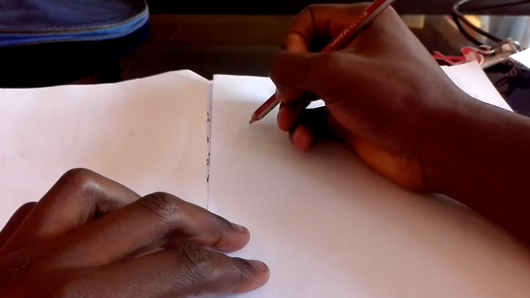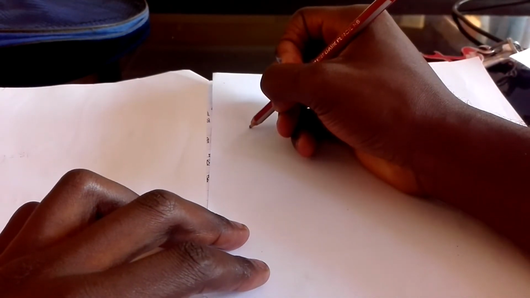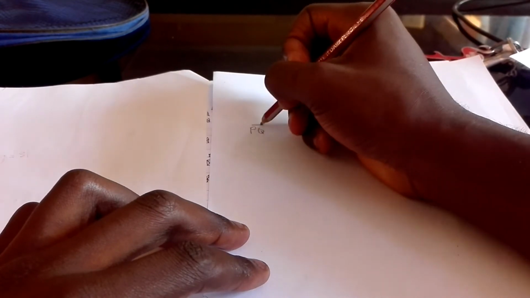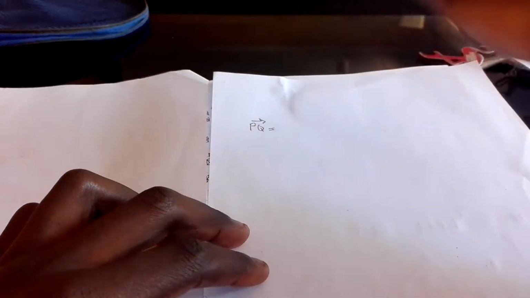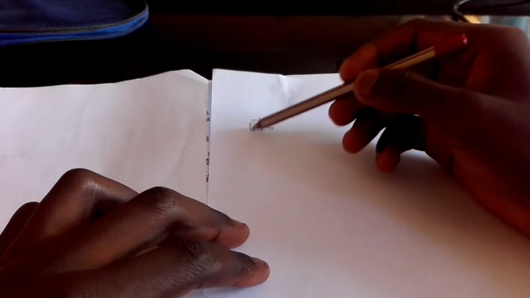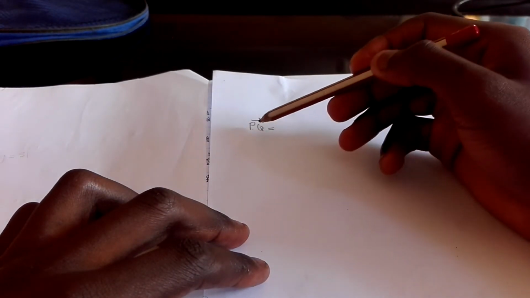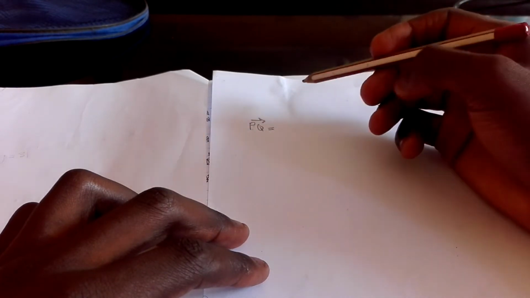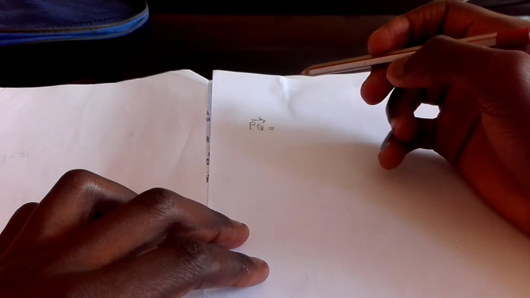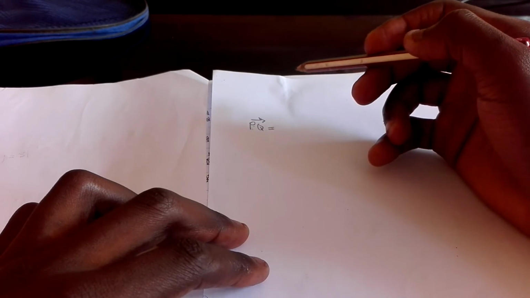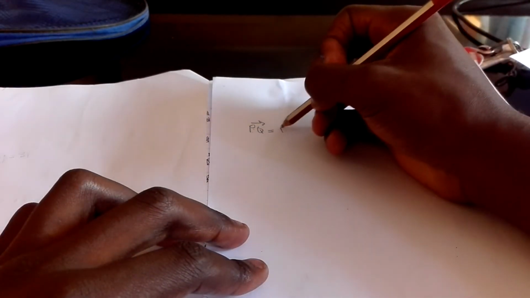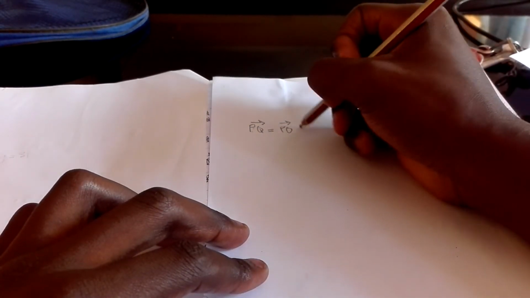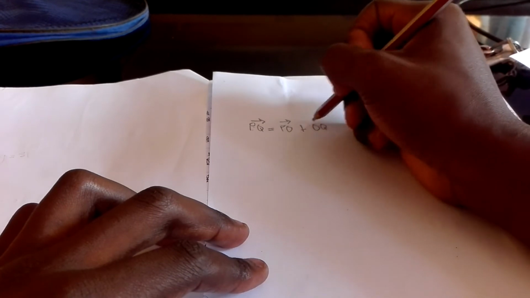Alright, so we're going to start with expressing. The first question has told us to express PQ. If you look at your vector, you start at P and end at Q. So in short, they're basically asking what route we can use from P to get to Q. From that, we've seen that we can go from P to O and from O to Q. So we have PO plus OQ.